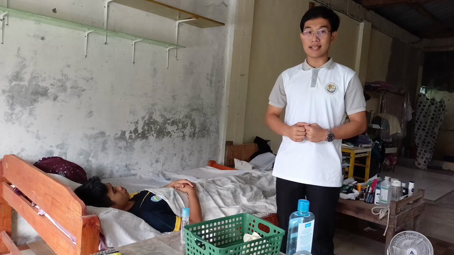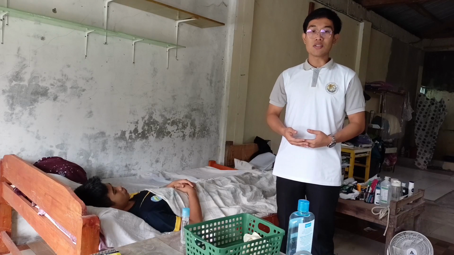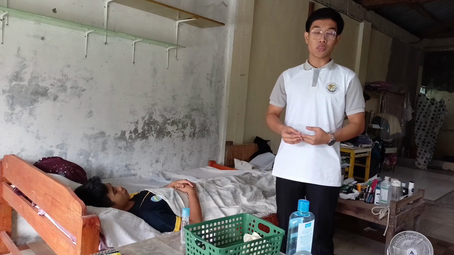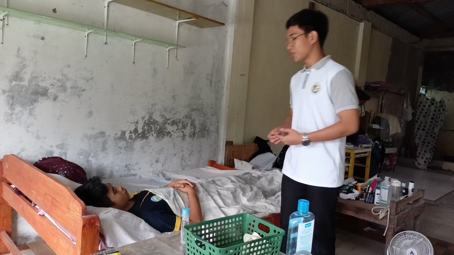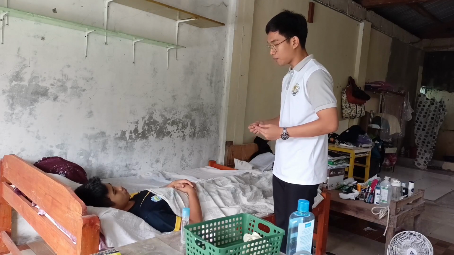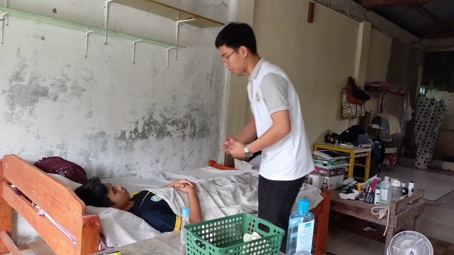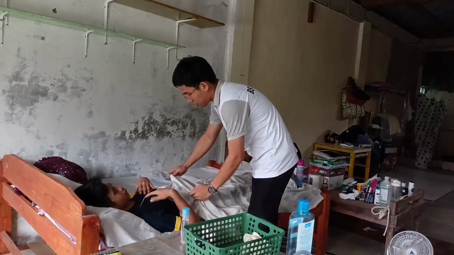For the implementation, first, we should assess the abdomen. First is to inspect the abdomen for skin integrity. Also, inspect the abdomen for contour and symmetry. So, sir, may I lift your clothing so I can see your abdomen? Thank you, sir.